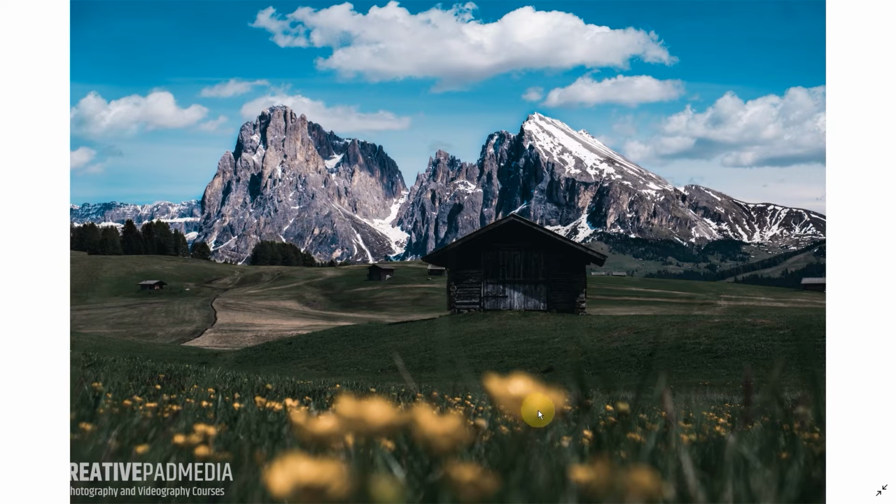Now, think of it like this. I'm assuming that, of course, you have very basic knowledge about how aperture works, right? Aperture controls the amount of depth of field. That means how many things are in focus.